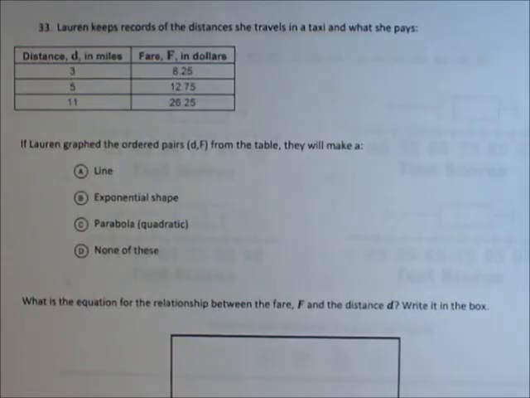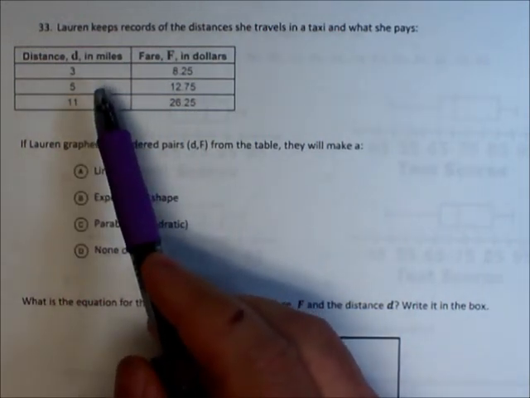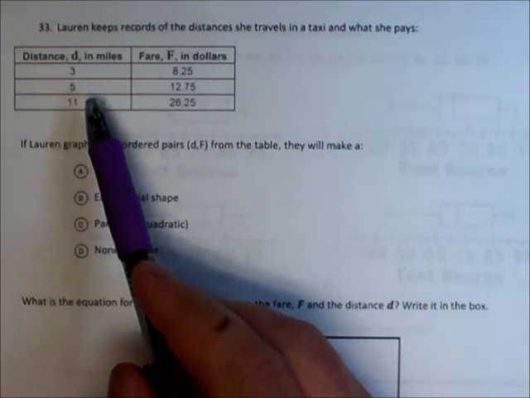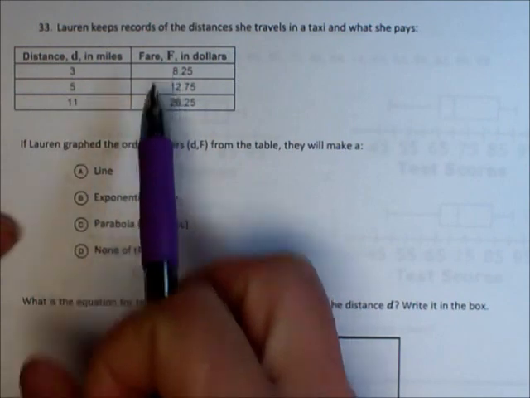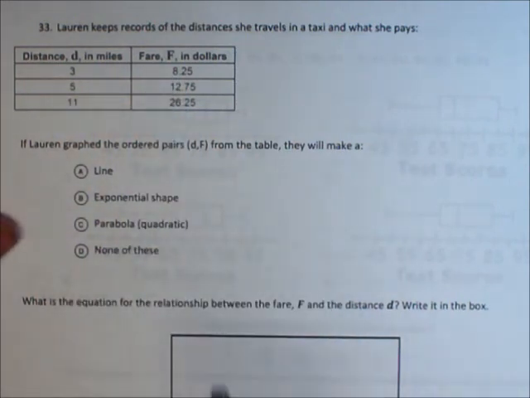Number 33. Lauren keeps track of the distances she travels in a taxi and what she pays. So they give us a table, and you can see that they're defining variables for us, D and F. The fare is what you have to pay, what she has to pay.